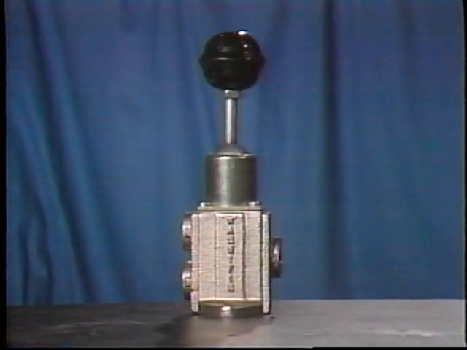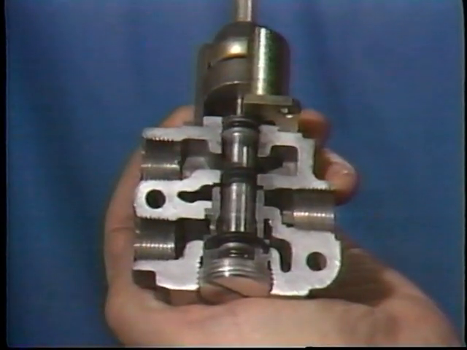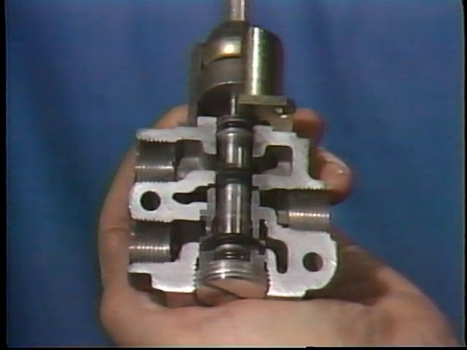The valve you see here is another two-position valve. It is a three-way directional control valve, and it is normally used to pressurize and exhaust one leg of a circuit, such as a spring return cylinder. This cutaway shows the parts better.